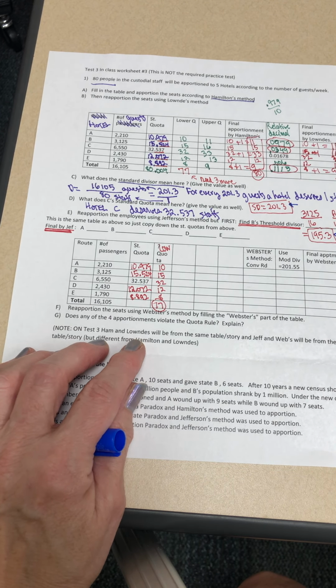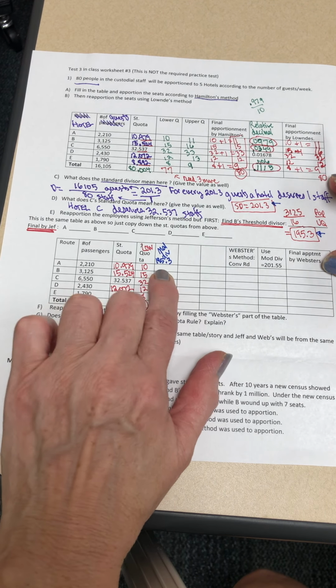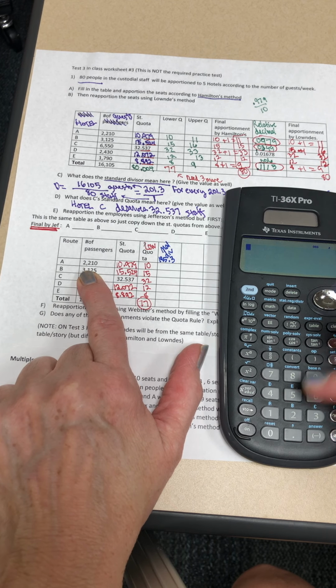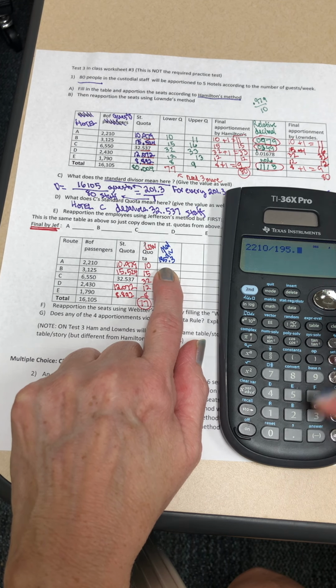So I'm really telling you what modified divisor to try when I give you the threshold divisor to find. I'm going to show it in the calculator. I am going to take A's population, which is 2210, and instead of dividing by the standard divisor, I'm going to divide by the modified divisor, 195.3. And this will be the modified quota. So 11.3.